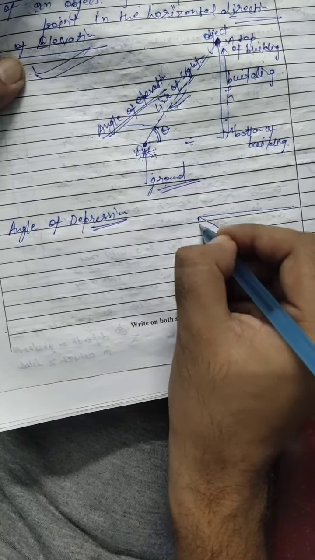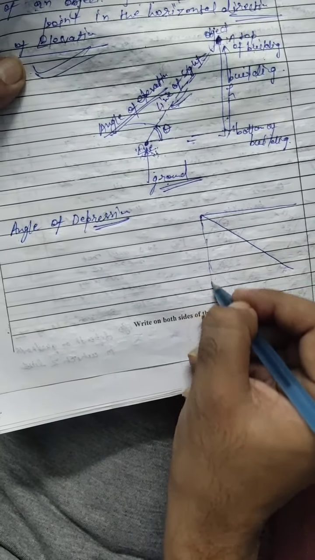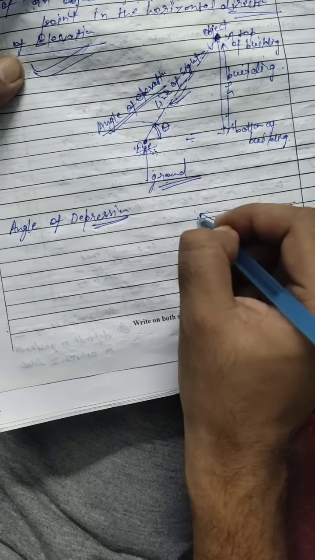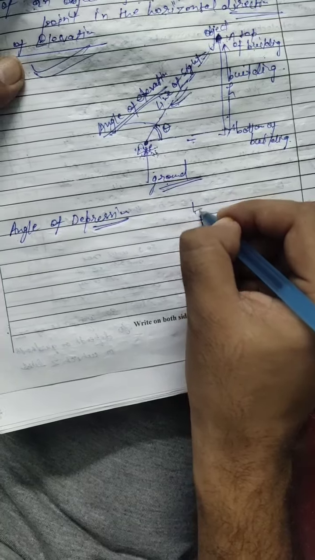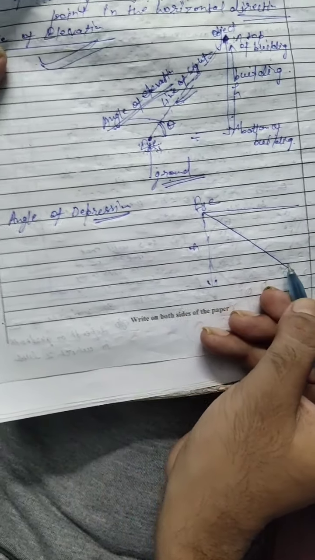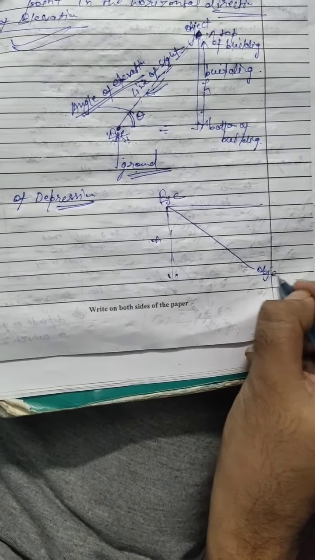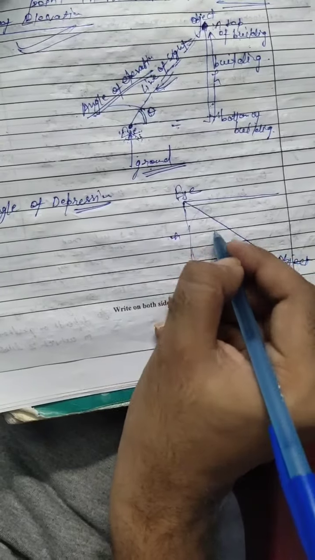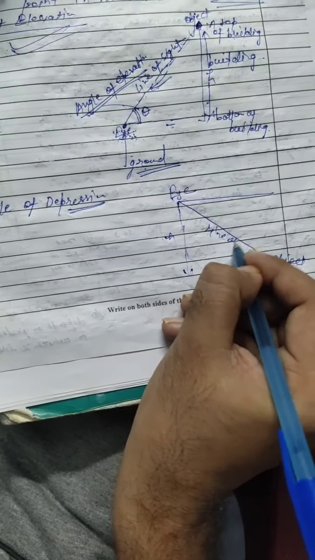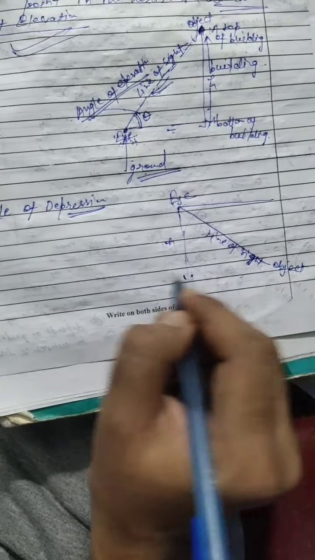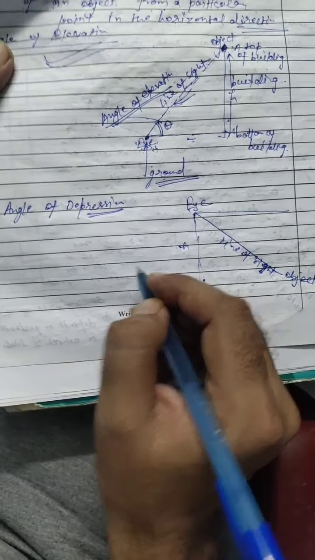Okay, you are taking some height. This is your H and you are at this point. Now your eye is here and you are watching an object here. This is the situation. Of course this is line of sight. Is it clear? You can write every statement.